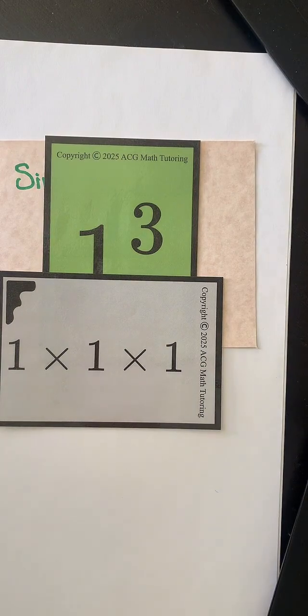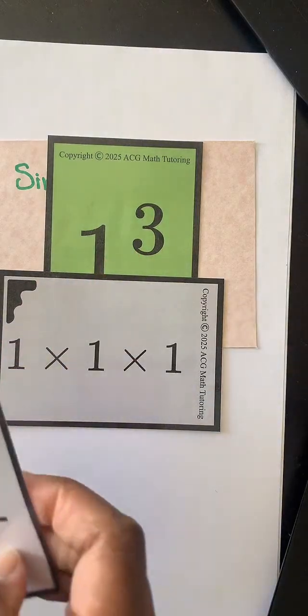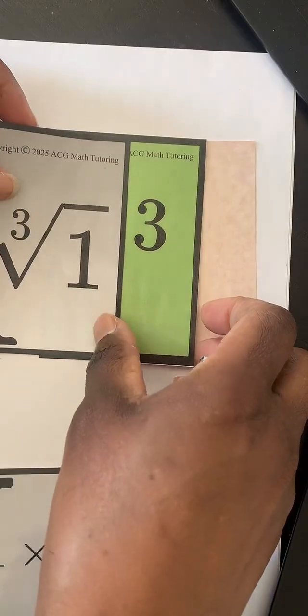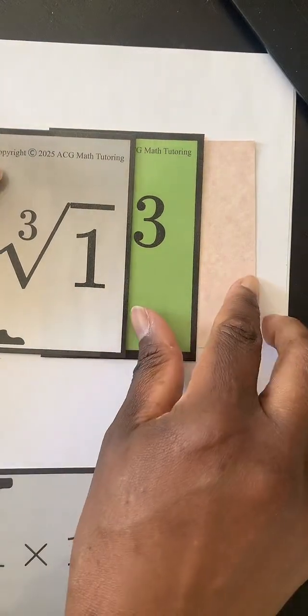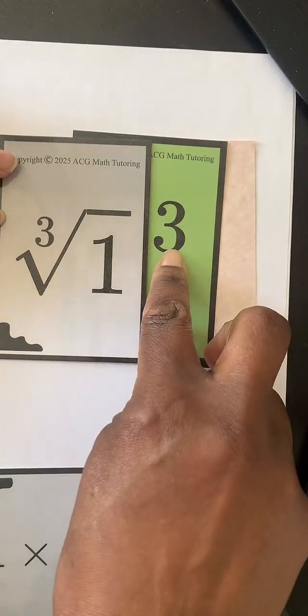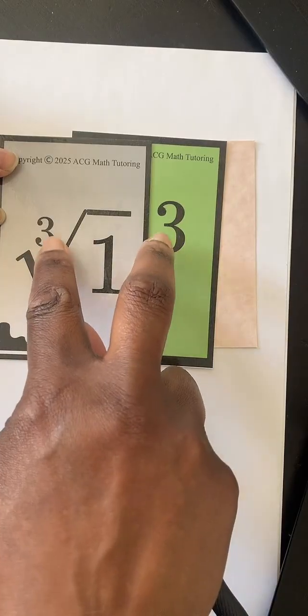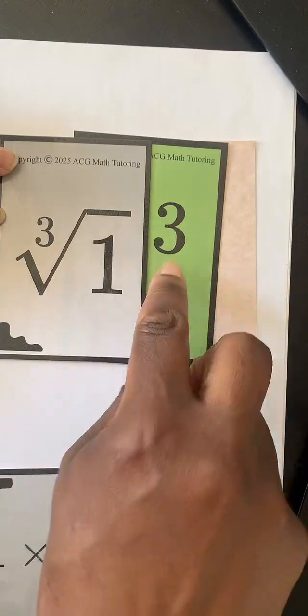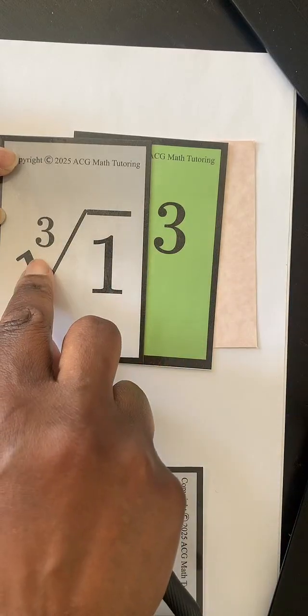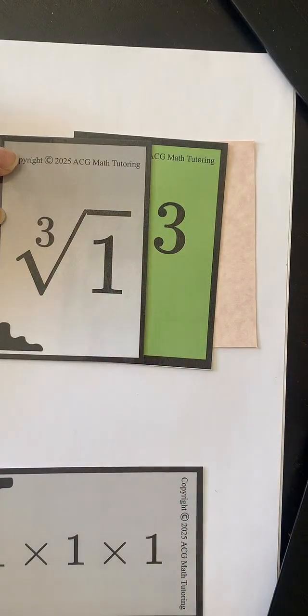The inverse of my cube is a cube root. Now here's the thing about radicals. The exponents and the roots cancel each other out. They're inverses of each other. Cube is the inverse of the cube root and vice versa, just like how squares and square roots are inverses of each other.